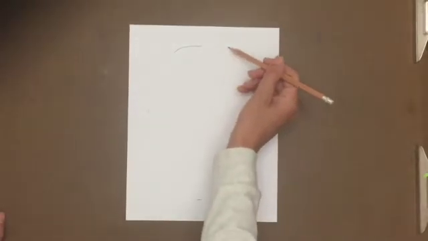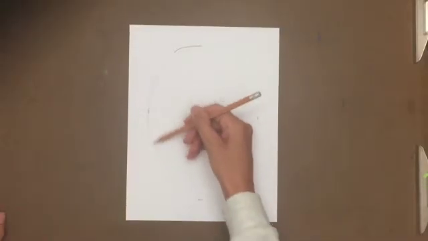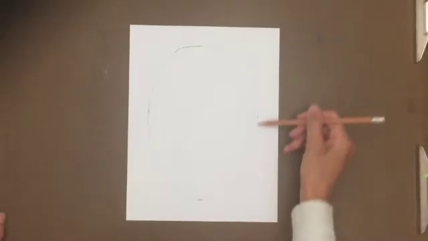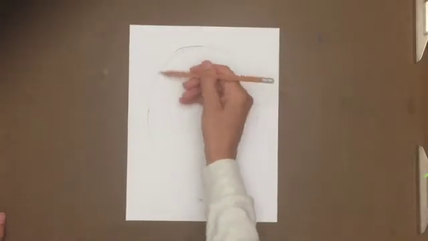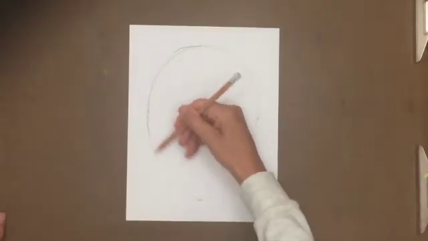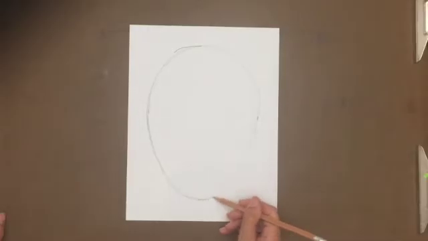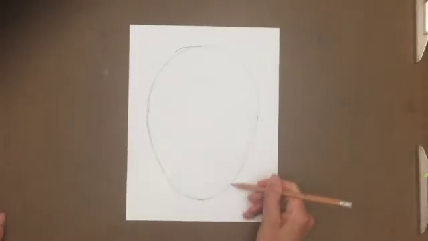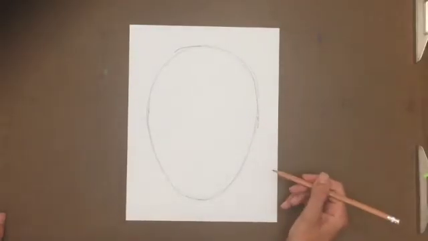So here's an example. If I wanted to do an oval, I would go and loosely go from mark to mark, pulling my pencil up and around. And if you can see, there's not just one line going around, it's maybe 5 or 6 loose lines. And once I begin to get the shape I want, I can make it darker after I figured out that it's the shape and the symmetry that I'm looking for.